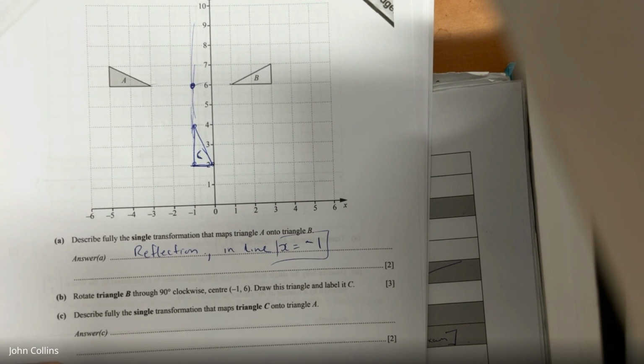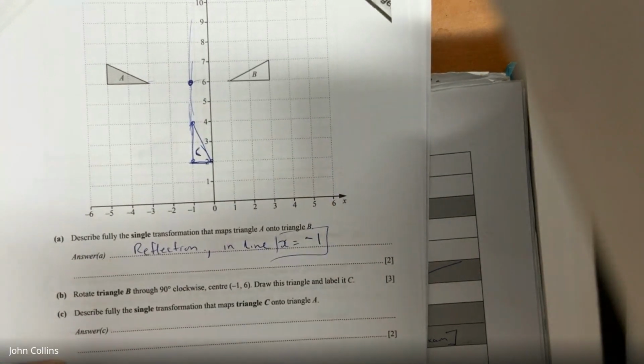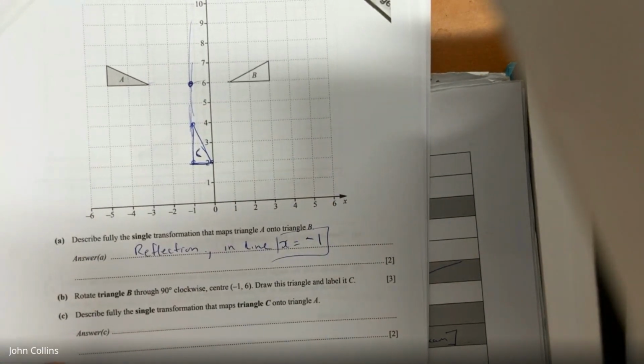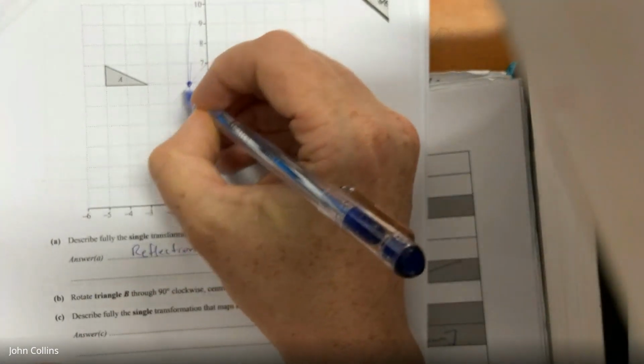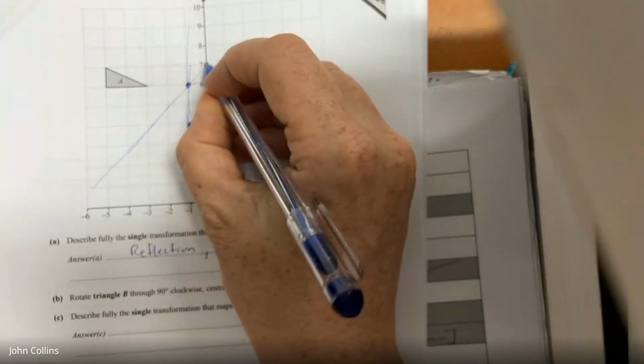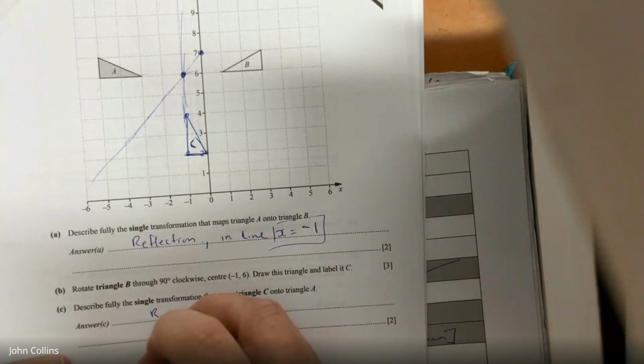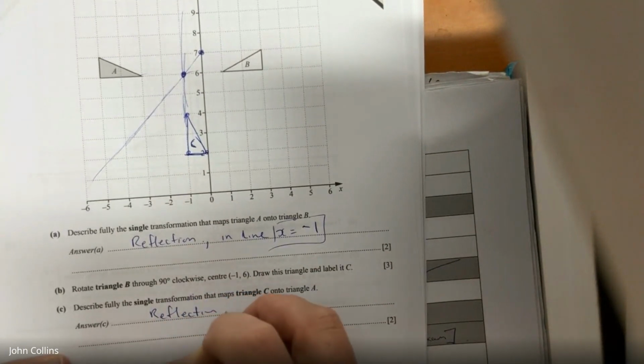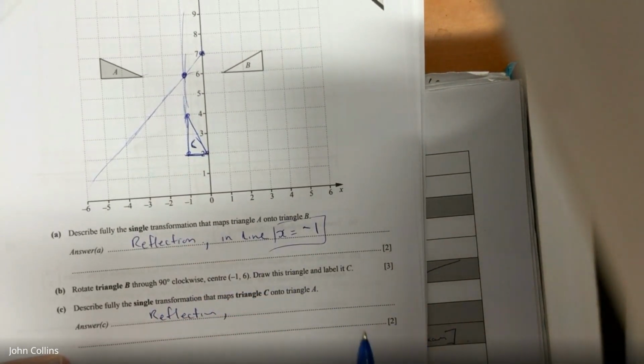Describe fully a transformation that maps C onto A. So C needs to go to A. Anyone have an idea here? Y is equal to x plus 7. Right, there's a line here, isn't there? So it's a reflection. That's 1 mark for reflection, then you've got to get the line right, which is the other mark, which is a difficult mark.